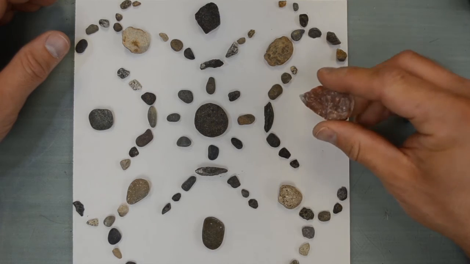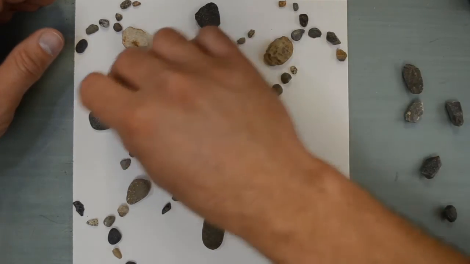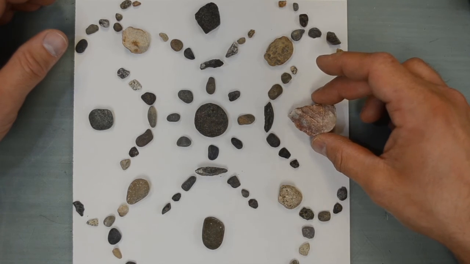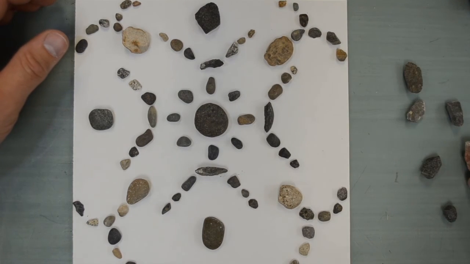And the shape and size are different as well, so that affects the visual weight too much compared to those other ones. So I think I got to choose a different rock.